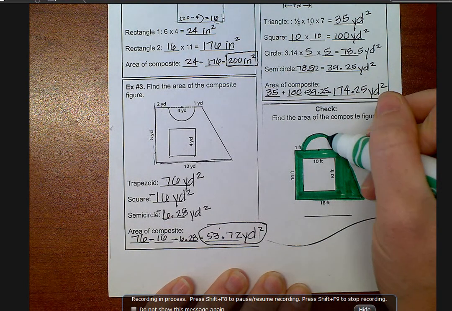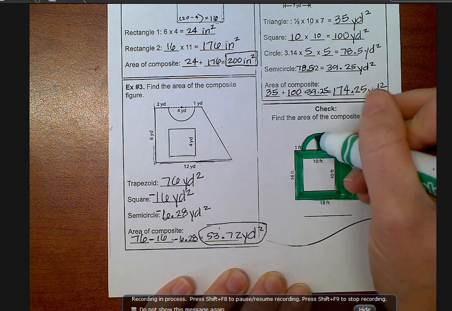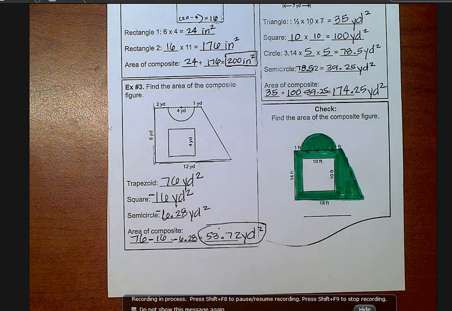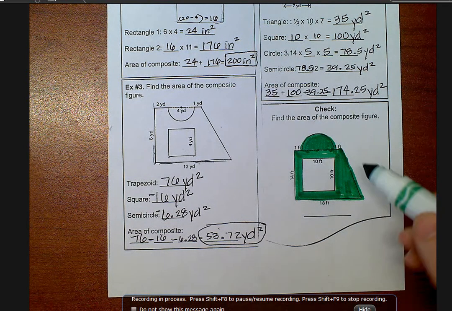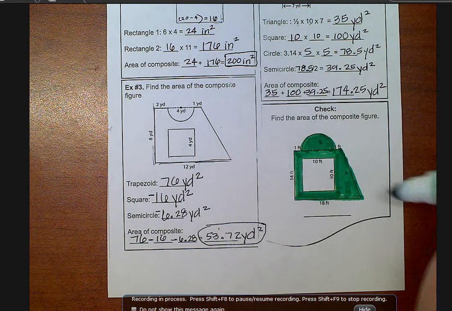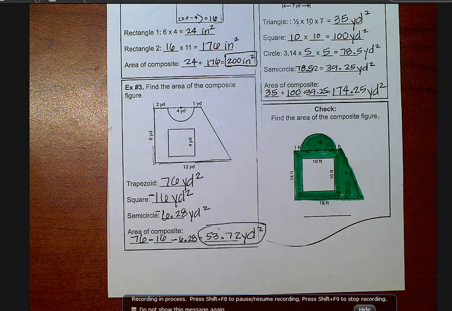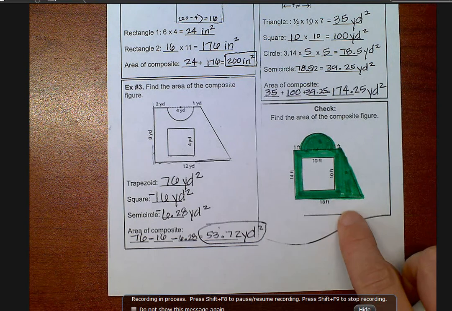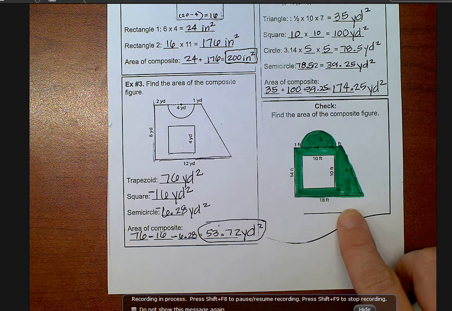And the semicircle is also positive space. So if you shade it in, sometimes it makes it a little easier to see. You'll be adding the semicircle, adding the trapezoid, subtracting the area of the square. Go ahead and solve for your check. Don't forget your units in feet squared, and good luck.